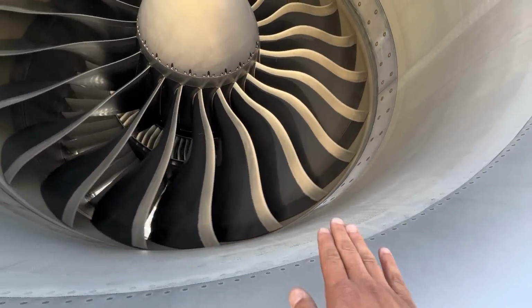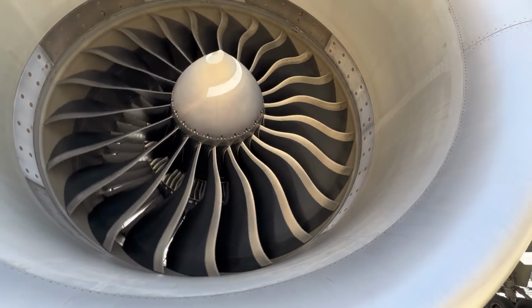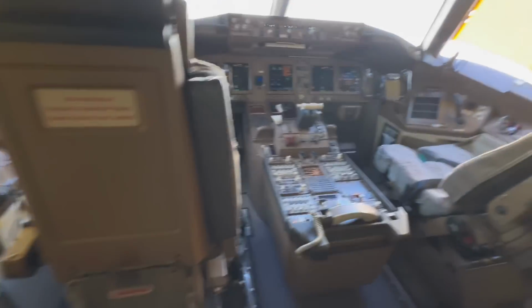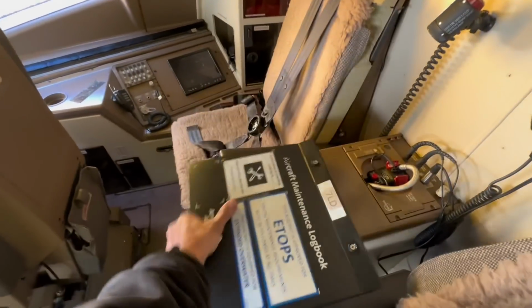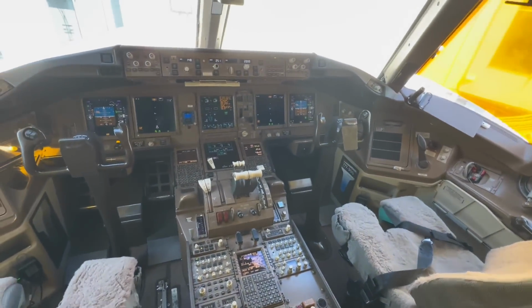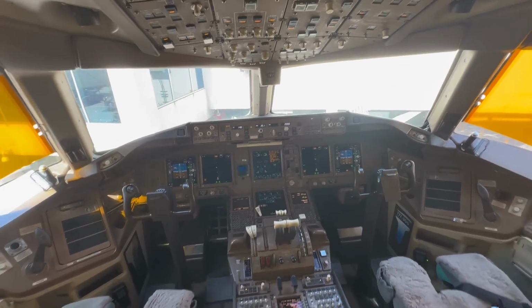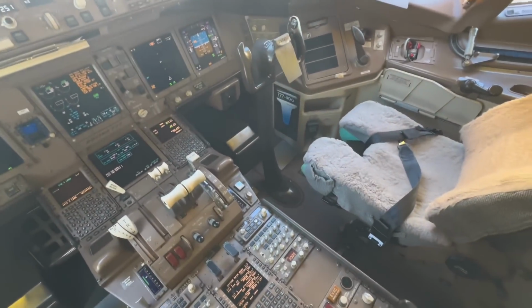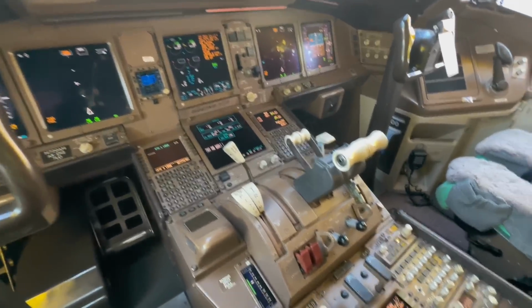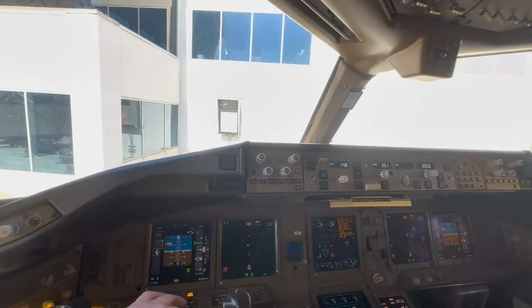Hello, beautiful. Another successful ETOPS. And this beauty is ready to fly out to London. It was actually fairly simple. Nice and easy, no issues, no problems. Oh, don't forget the fidget spinner. Alrighty, on to the next one.